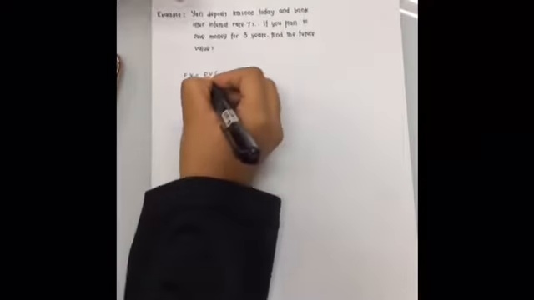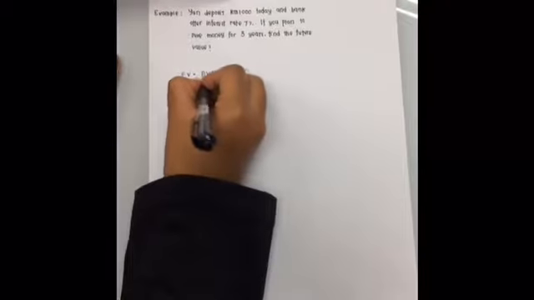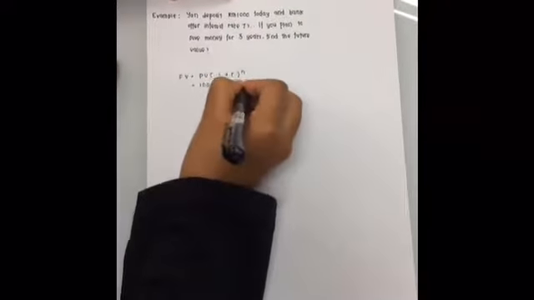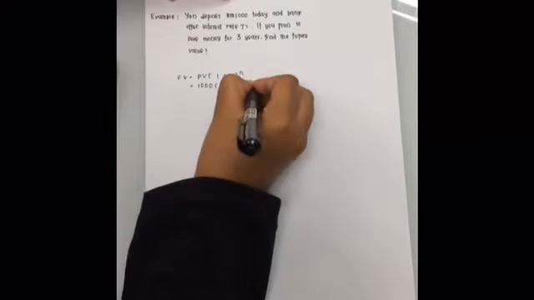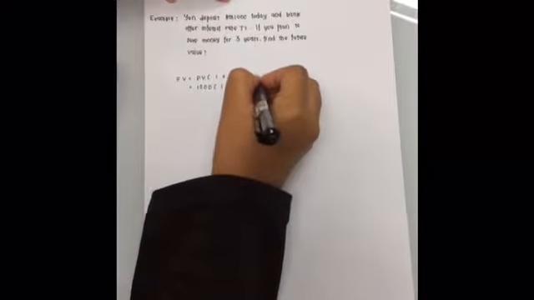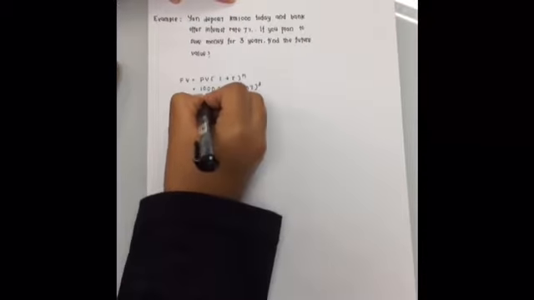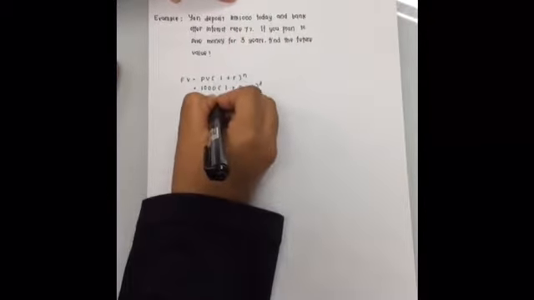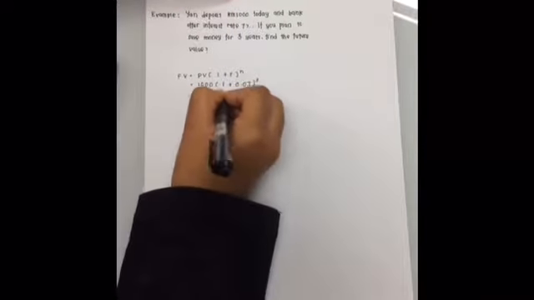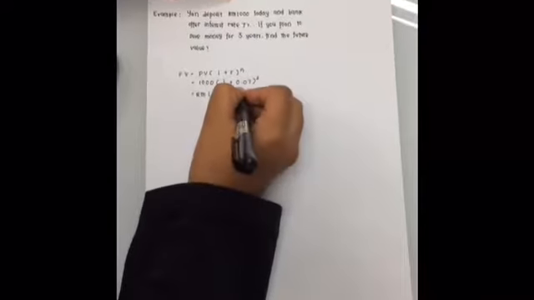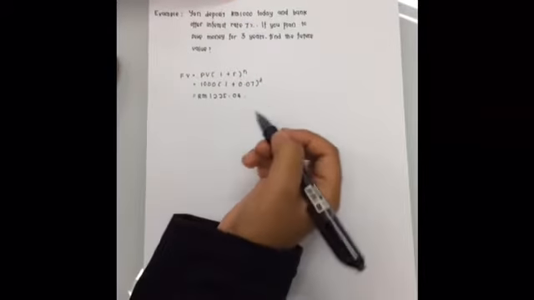So RM1000 times (1 plus 0.07) to the power of 3. So the total is RM1225.04.